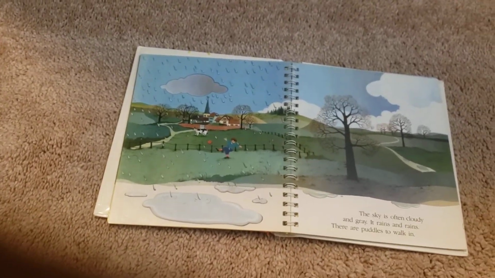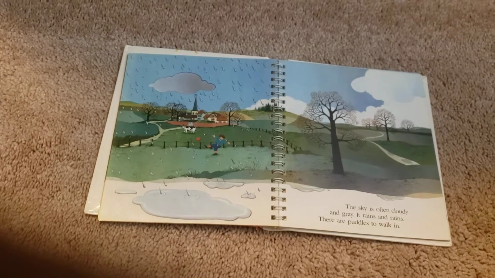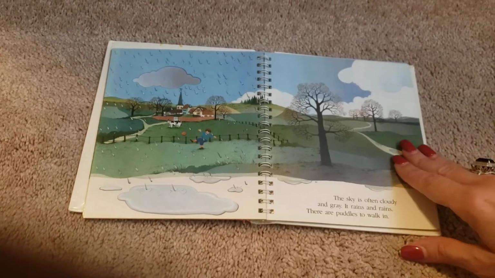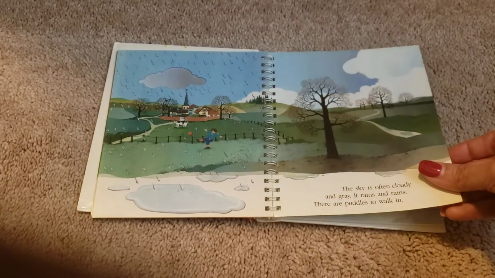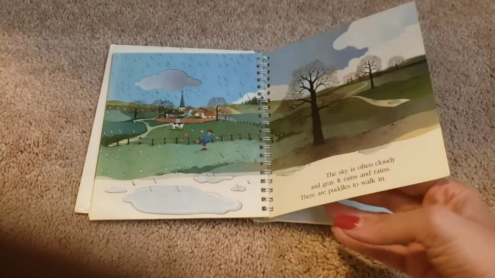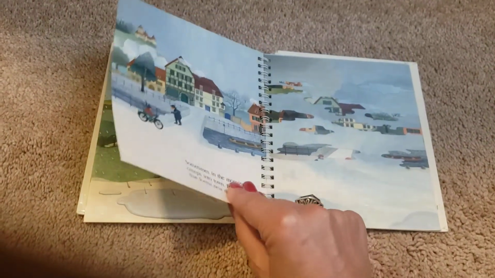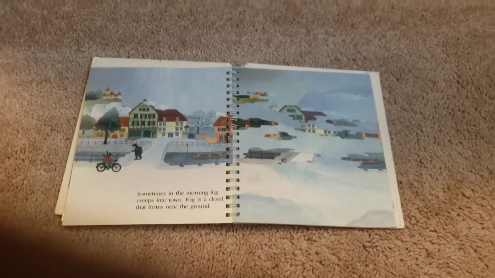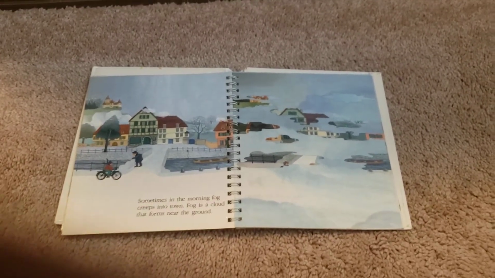The sky is often cloudy and gray. It rains and rains, and there's puddles to walk in. So far, everything in this book can really happen. It's teaching us about the weather.